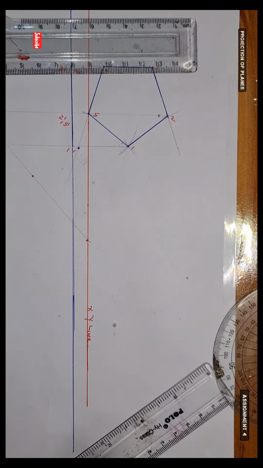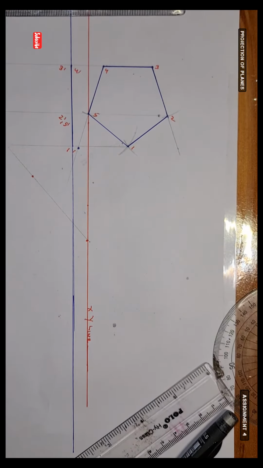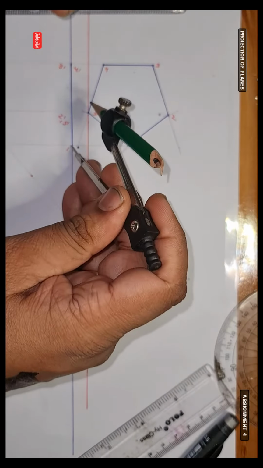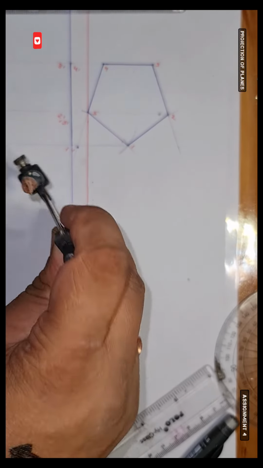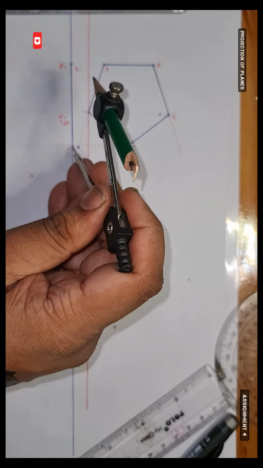Okay, now you take this compass and mark the points like this distance from this point to this point, and this distance.